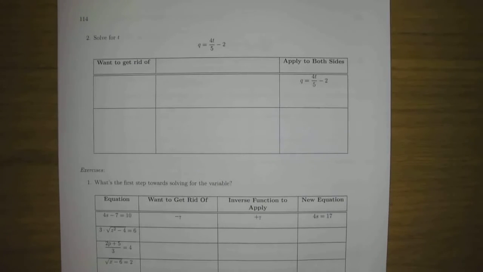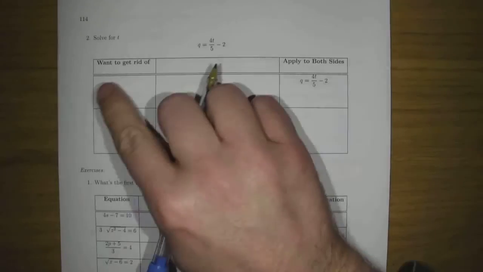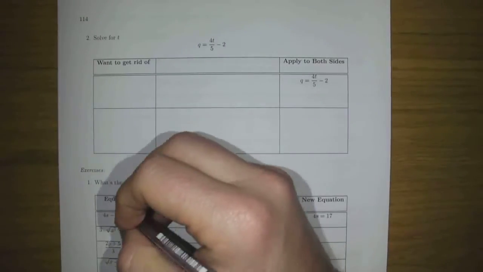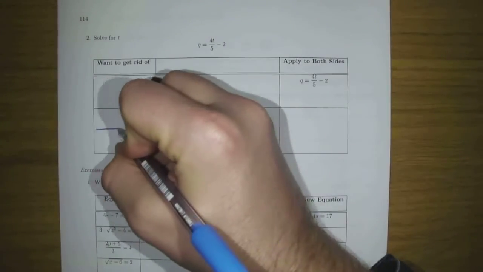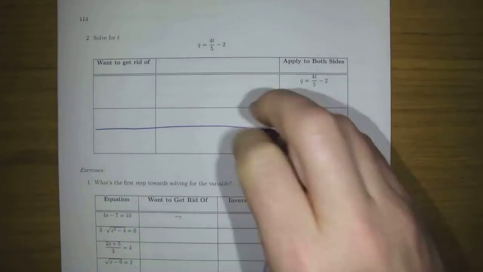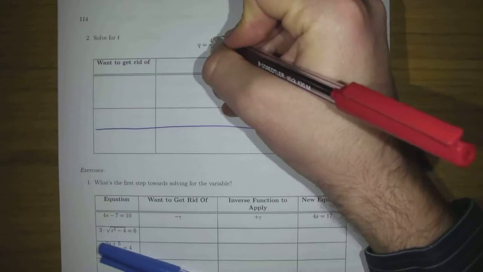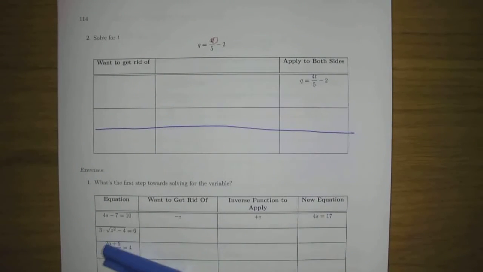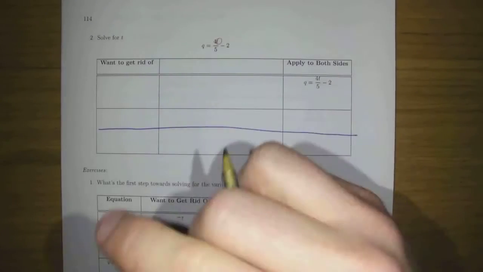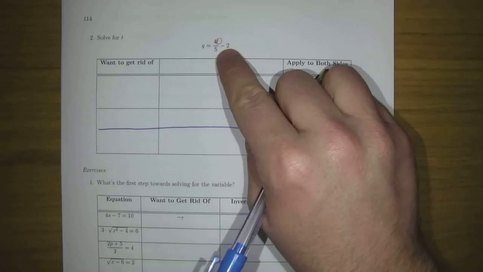So here's another example. Similar story. What do you want to get rid of first? I'm looking for t here. So peeling the onion, what's the thing you want to get rid of first?